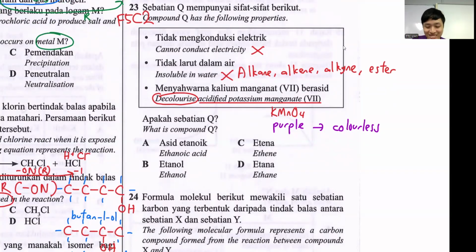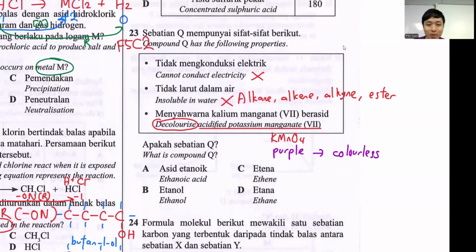Confirm not alcohol. Okay, alcohol has a chance. If they write here soluble in water, that is alcohol already. Because it's not soluble in water, it cannot be ethanol. If they wrote soluble, then the answer should be B. Since this is insoluble, the other one that can react with KMnO4 is ethene, alkene. Alkenes undergo oxidation.